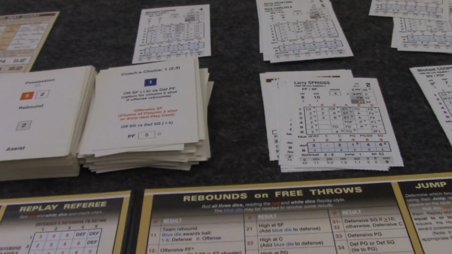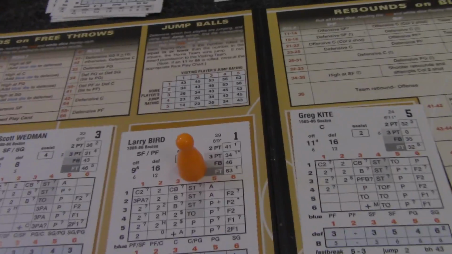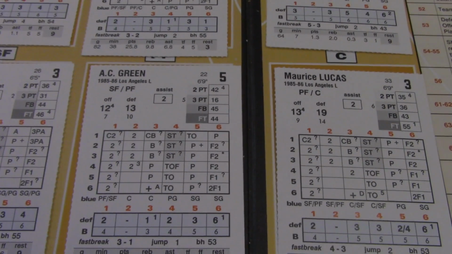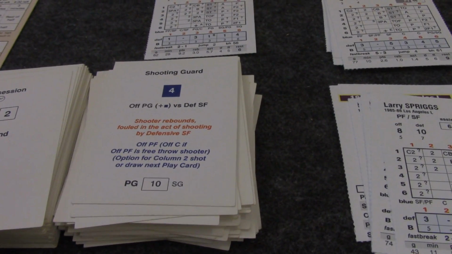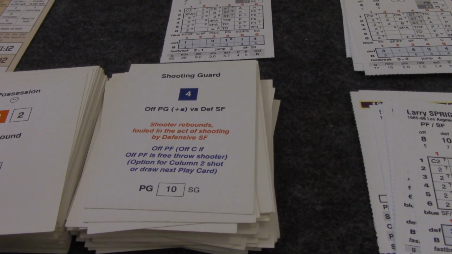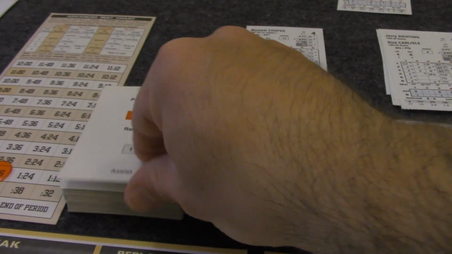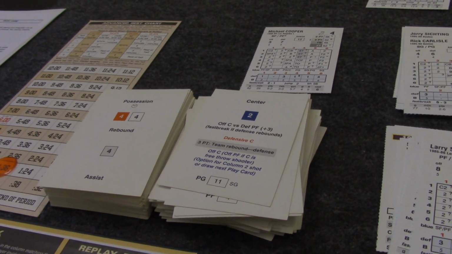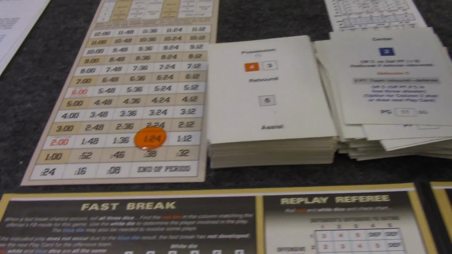Coach's choice 1, so it'll be Bird with the ball. 3-2-4. So it's asking for a block. And Green has a 1 for a block rating, so he easily blocks it. But again, it's not good for the Lakers. The shooter rebounds and he's fouled in the act of shooting by the defensive small forward. So Bird goes to the line for 2. He makes, and he makes. 35 points already for the Boston offense. Here with 1:24 left in the first.